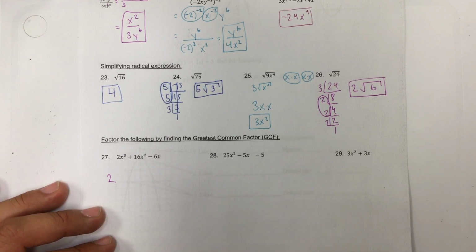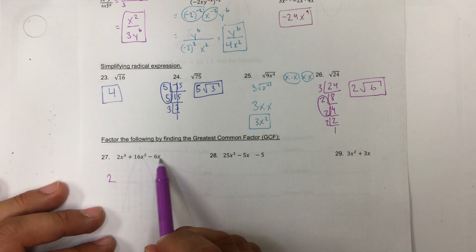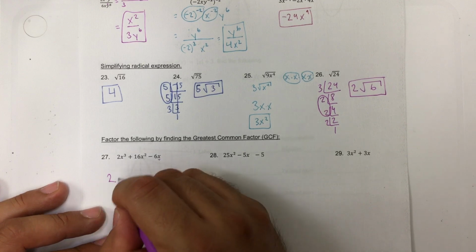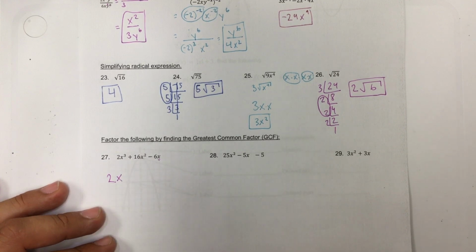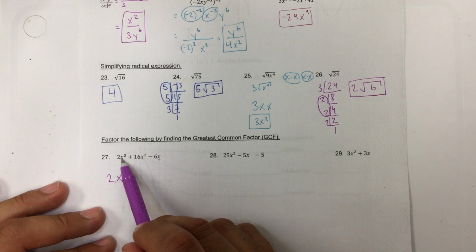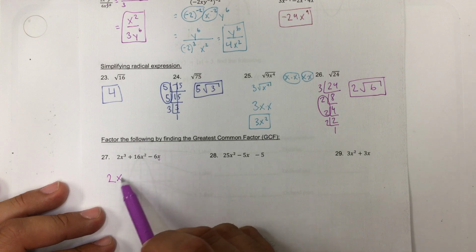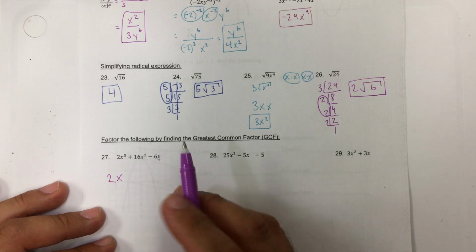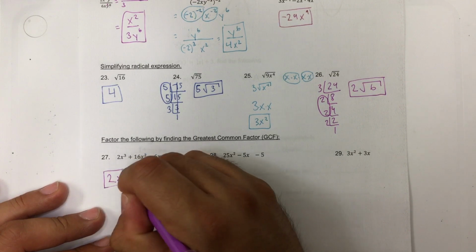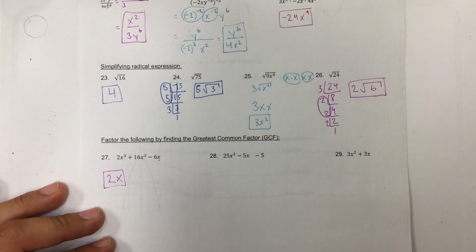We take the common factor to be the one that has the smallest exponent. So in this case, x cubed, x squared, x has the smallest exponent, so that's what we take that has in common, so 2x. So notice 2x goes into 2x cubed, 2x goes into 16x squared, and 2x goes into negative 6x.